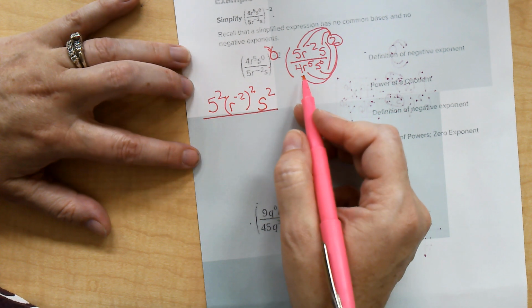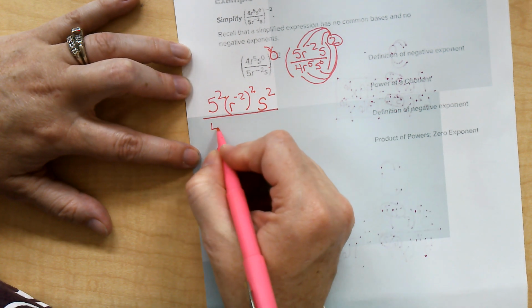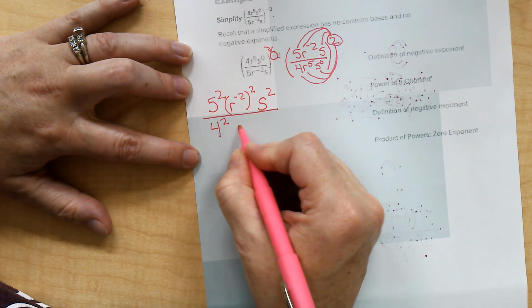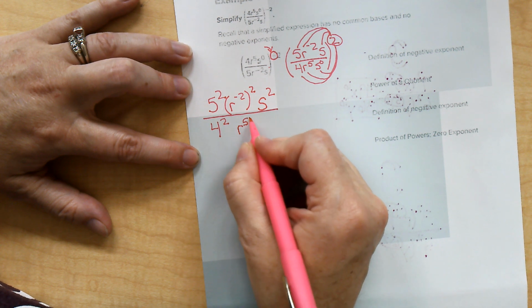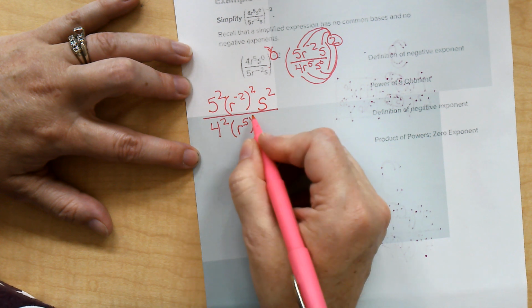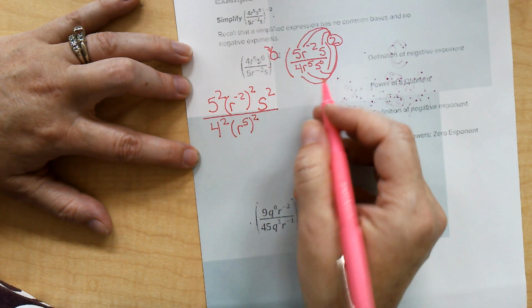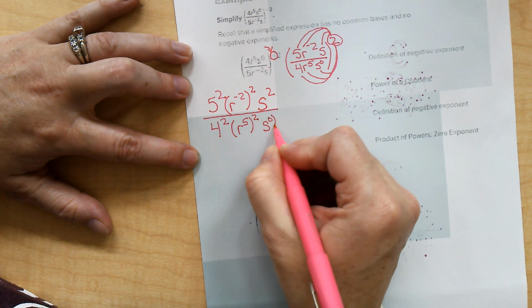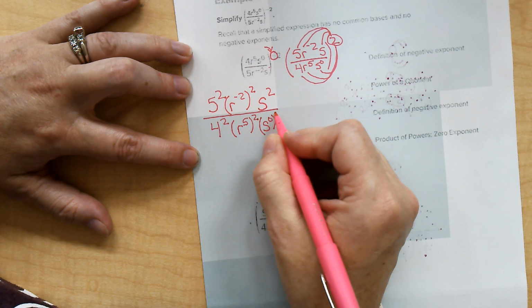Now on the bottom, the 4 base did not come with an exponent, give it the 2. The r on the bottom came with an exponent of 5, put it in parentheses, and then give it a 2. The s on the bottom has a 0 exponent, put it inside parentheses, and then give it the 2.